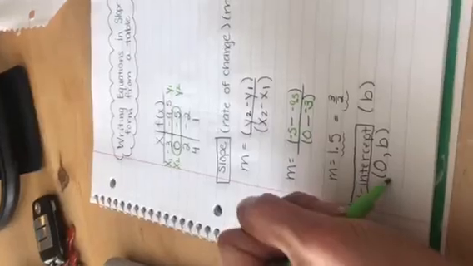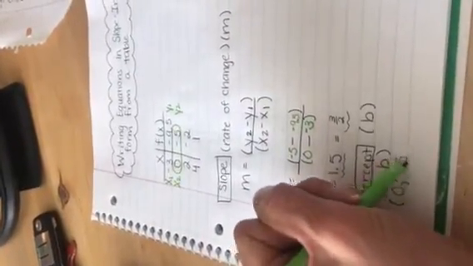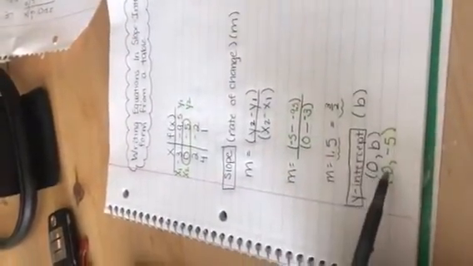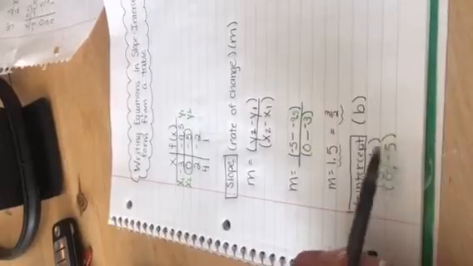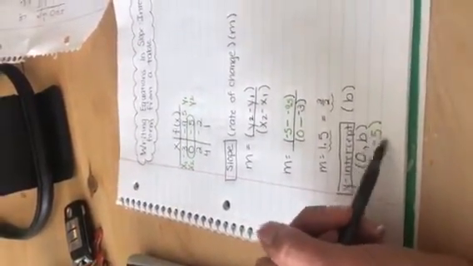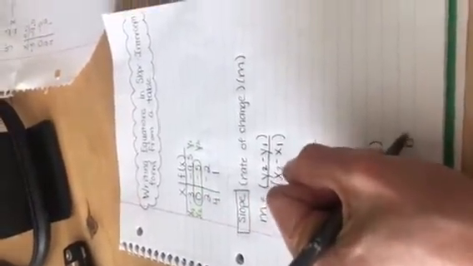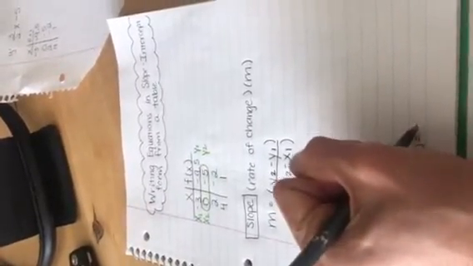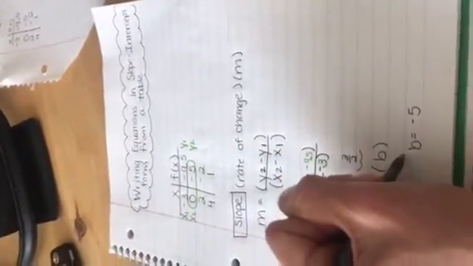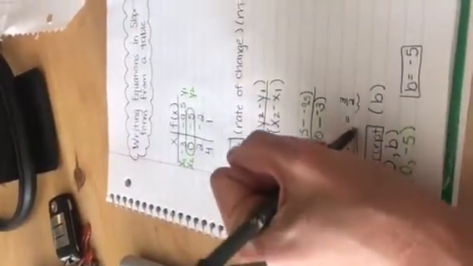And we're going to use that number right here. So we have 0, comma, -5. What number is across from 0 in the y spot? You see that y-intercept? -5. -5 is b. We can say that b equals -5. And we have m.